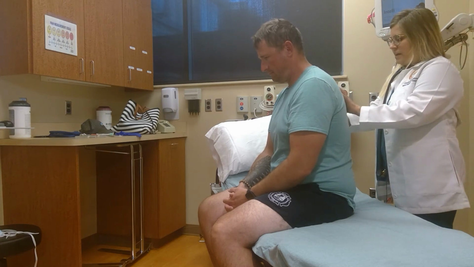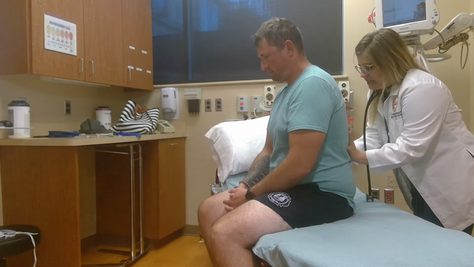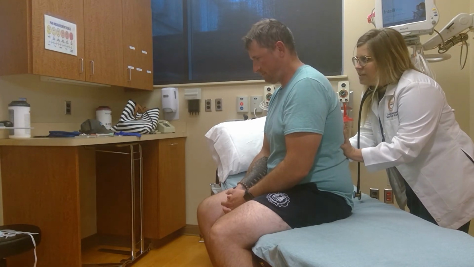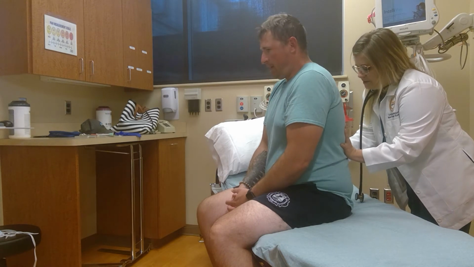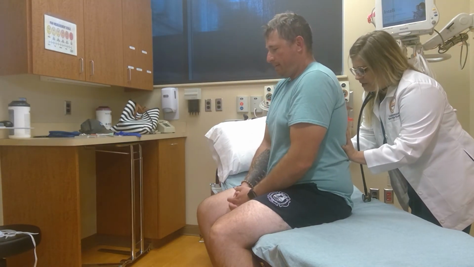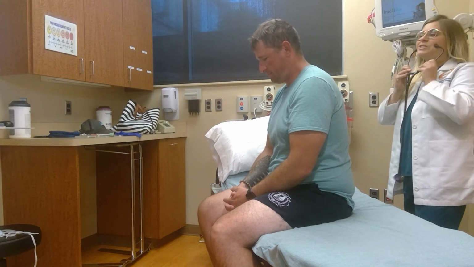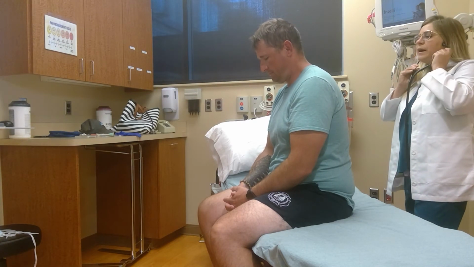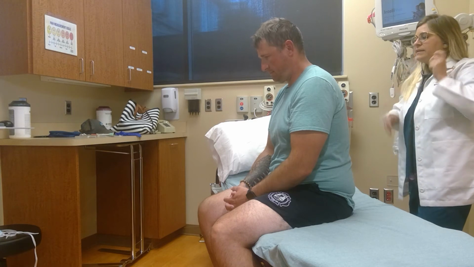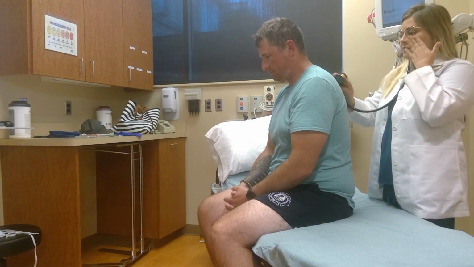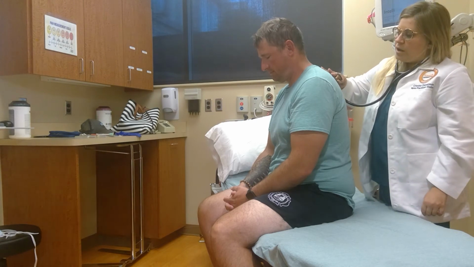So I'm going to go ahead and bring my hands down like this at the 10th rib. I'm going to bring my thumbs together, and I want you to go ahead and take a nice deep breath in. Good, and out. Good. I'm just testing for equal and symmetrical chest expansion, which there was. I'm going to go ahead and take a listen now. We're going to listen to bronchial, vesicular, and vesicular breath sounds.